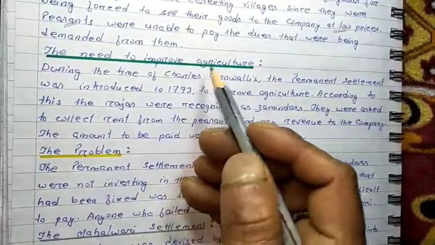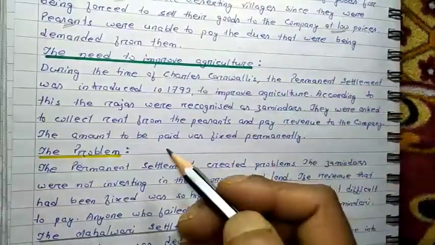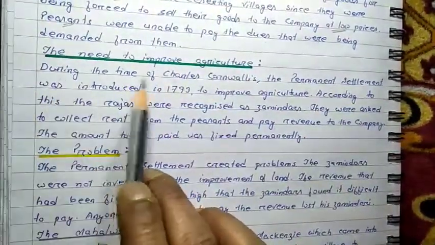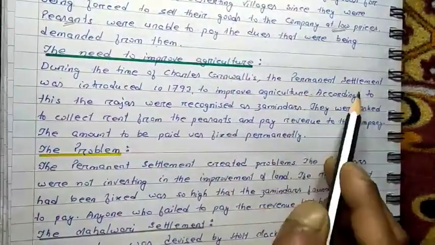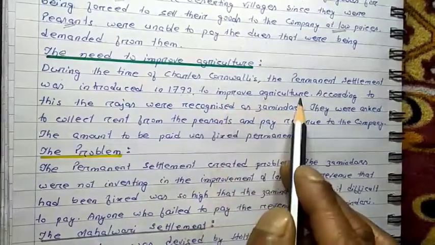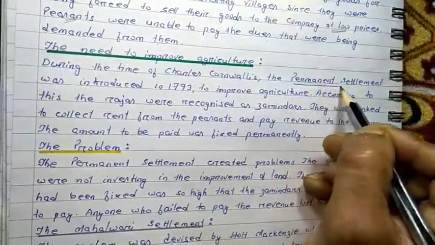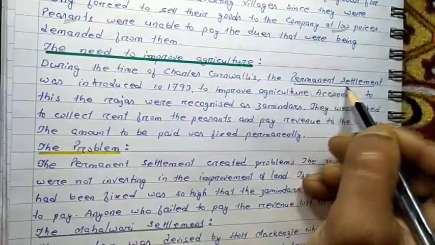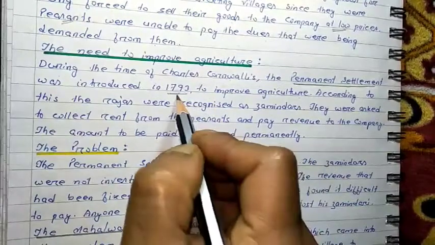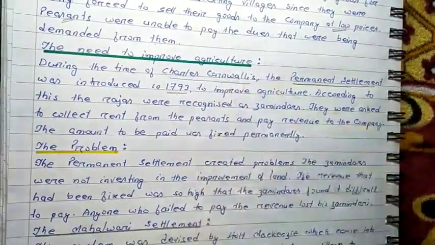When the British got the Diwani rights, they started to collect the revenue. They also felt that agriculture should be improved. During the time of Charles Cornwallis, the permanent settlement was introduced in 1793 to improve agriculture. One system was introduced. The name of the system was the permanent settlement, and this permanent settlement was introduced in the year 1793, and at that time Charles Cornwallis was the Governor General.